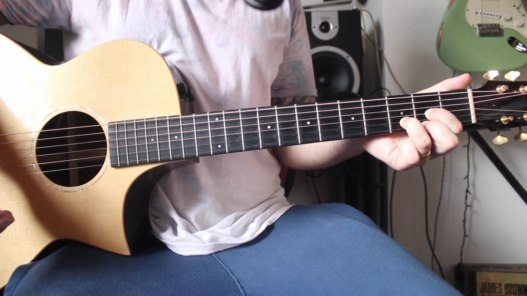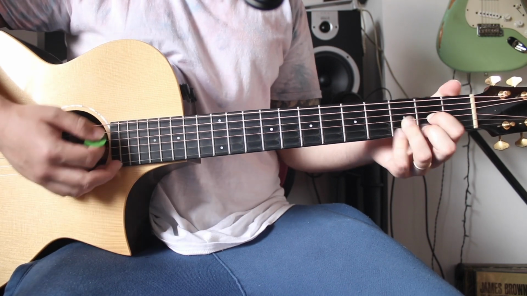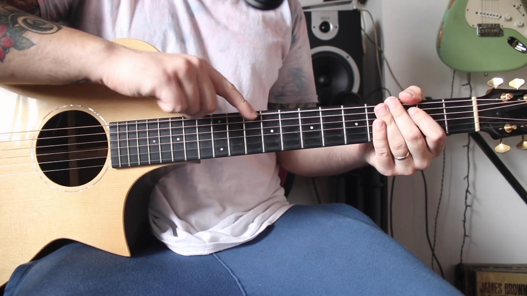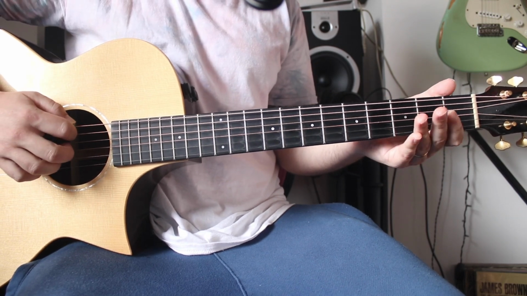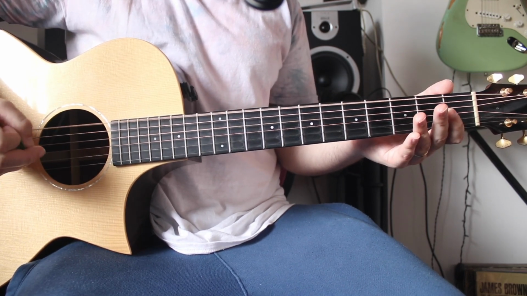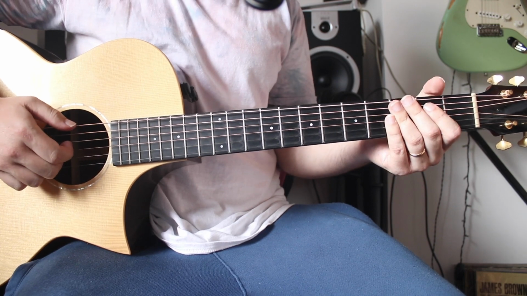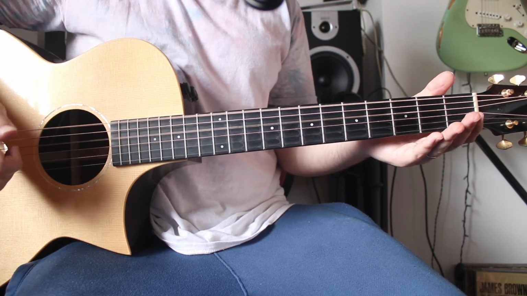This whole song revolves around a D chord, but we're in drop D tuning, meaning the low E string is tuned down from an E to a D, so it should sound like this, making them octaves with your D string here.